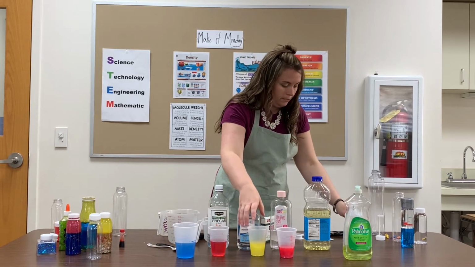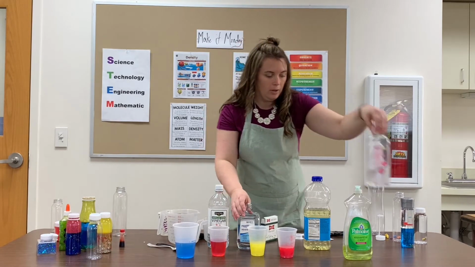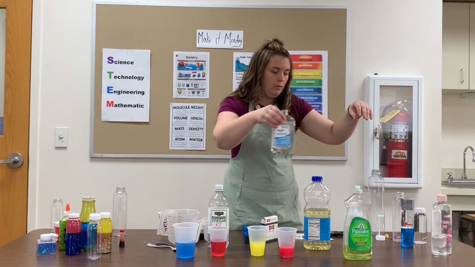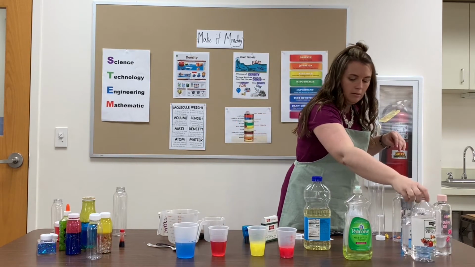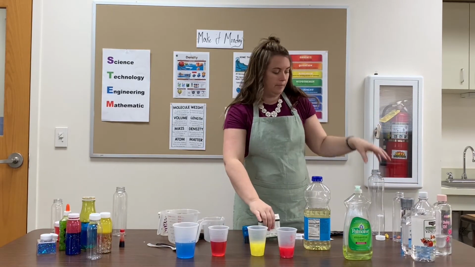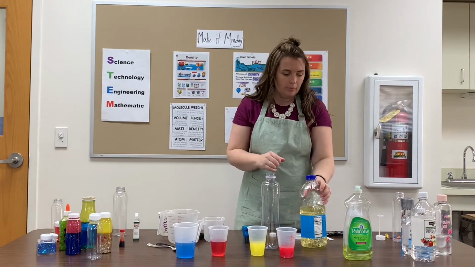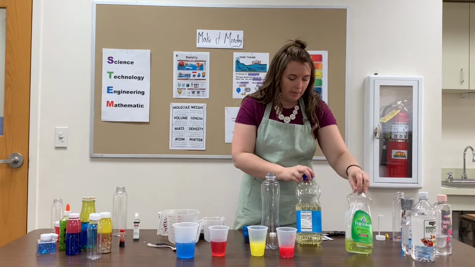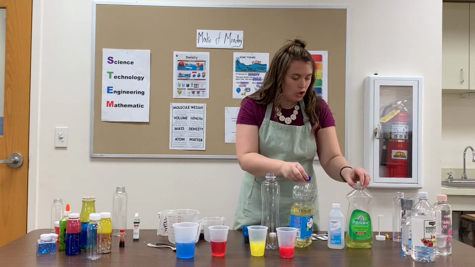Now, the fun part. Okay, baby oil, mineral oil, vinegar. Here's my bottle. Then we're going to mix it all in. And I'm going to add some alcohol, some vegetable oil, and some dish soap too.